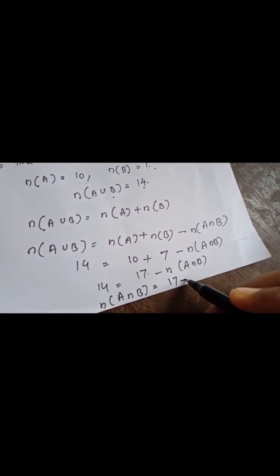So n of A intersection B is equal to, after the equality sign we have 17, then 14 when taken to the other side will become minus 14, and the answer is equal to 3. So therefore we can see that the cardinality of A intersection B is equal to 3.